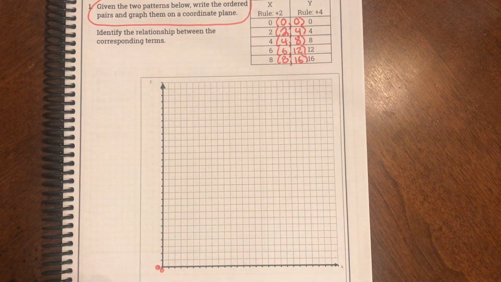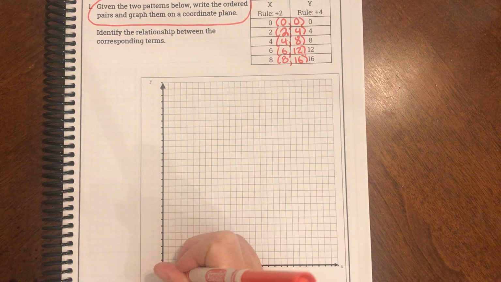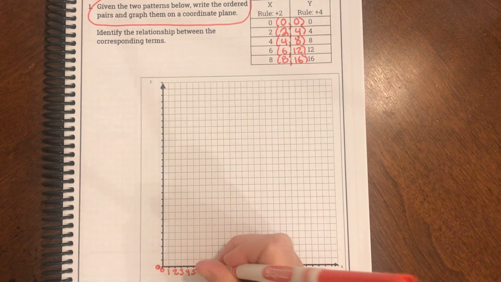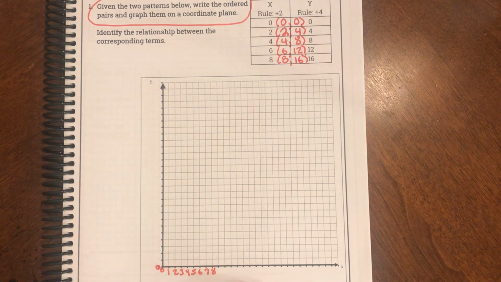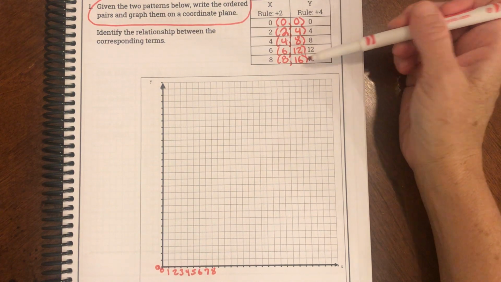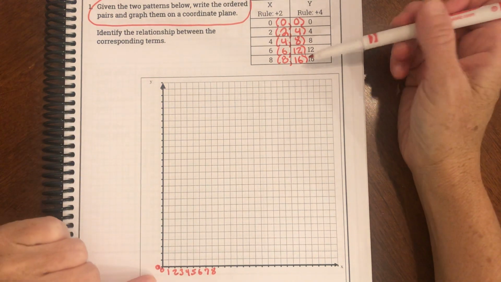Remember, we only use a scale if you need to. So I'm going to say 1, 2, 3, 4, 5, 6, 7, 8. And I could go farther, but I'm not really going to need to. Let's look at our y's: 0, 4, 8, 12, and 16. And look at your y-axis. You have plenty of space to count by ones.